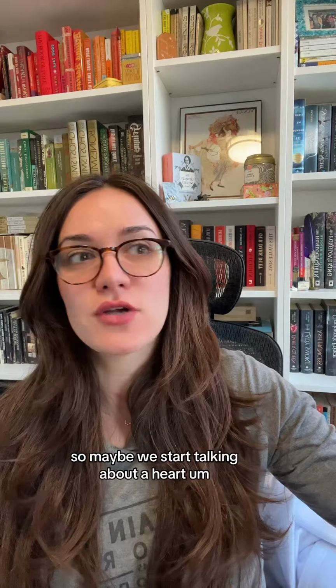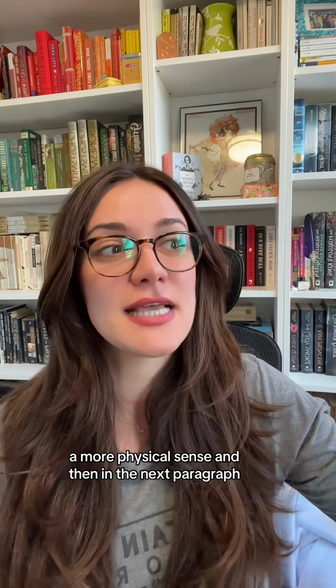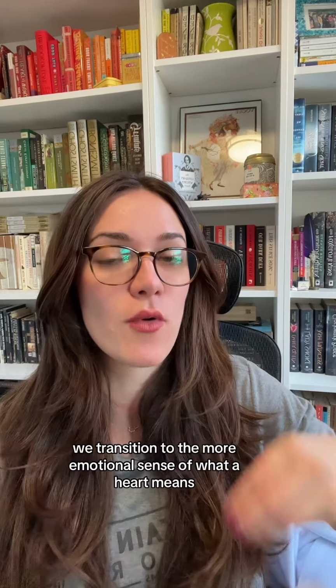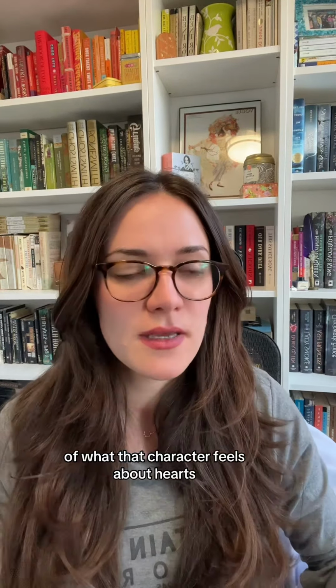Now, if we're thinking of language, this would be the use of repetition, right? So maybe we start talking about a heart in a more physical sense. And then in the next paragraph, we transition to the more emotional sense of what a heart means, of what that character feels about hearts.